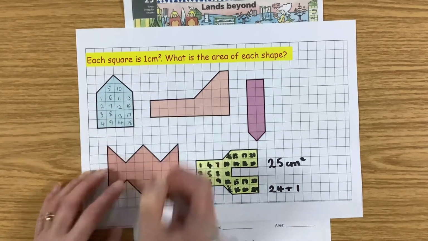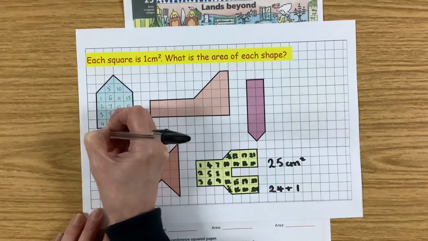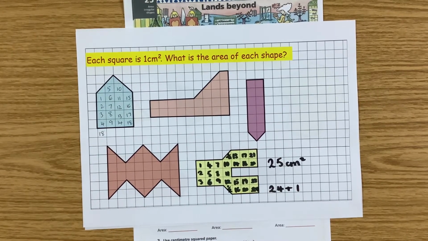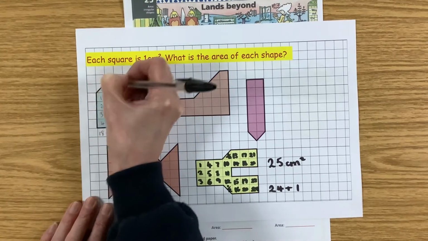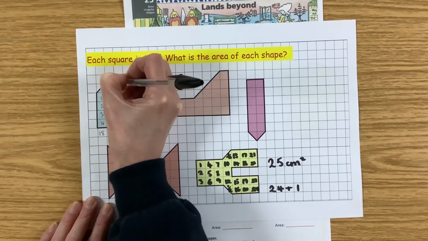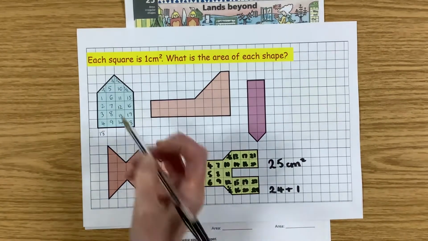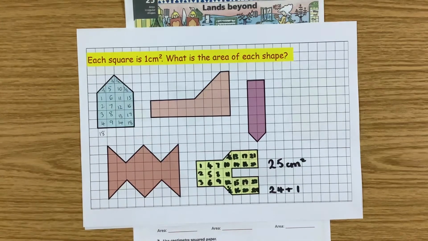So I have got, how many full squares? I've got 18 full squares. Now I think about the half squares. So are there any half squares that you can see there? Well, there's a half, another half, another half, and another half. So I've got 1, 2, 3, 4 half squares.